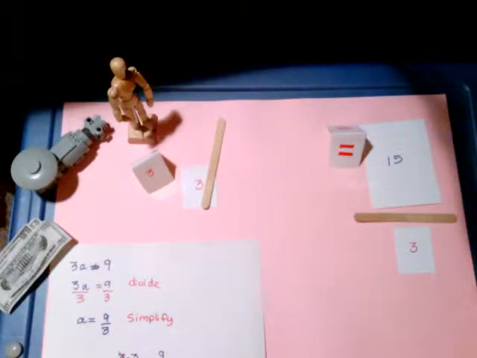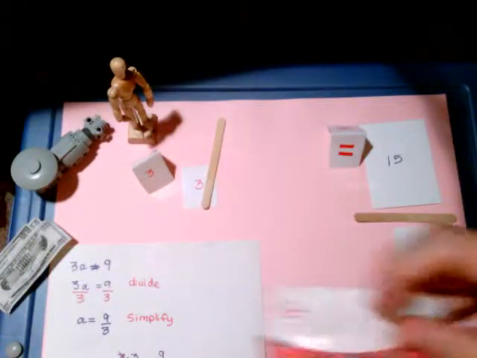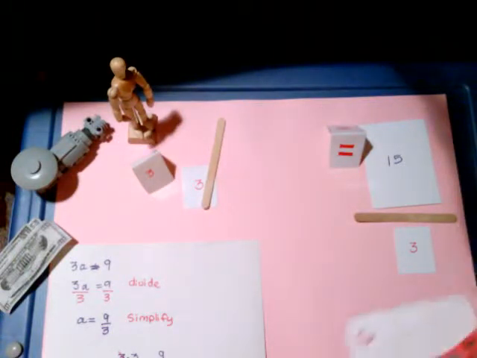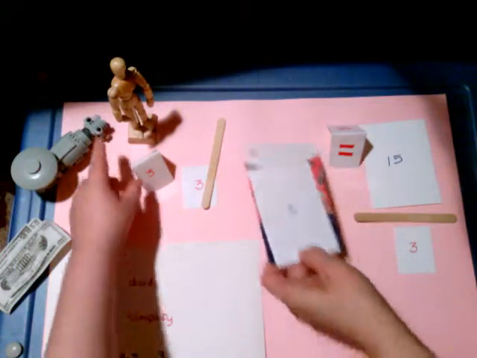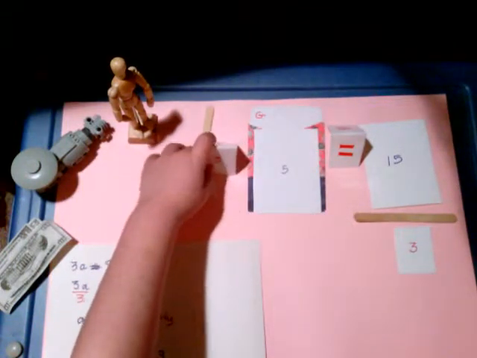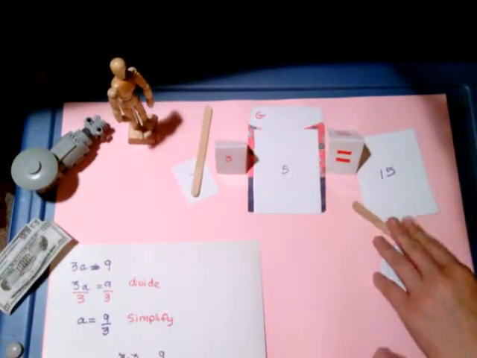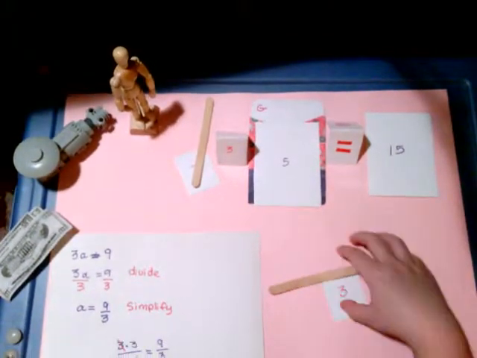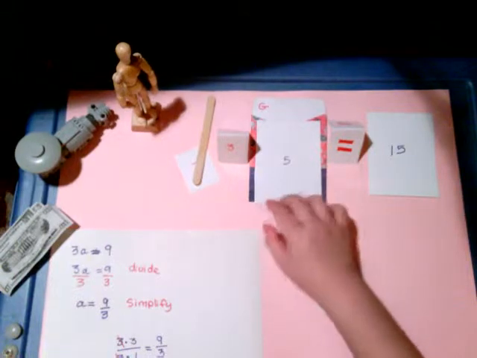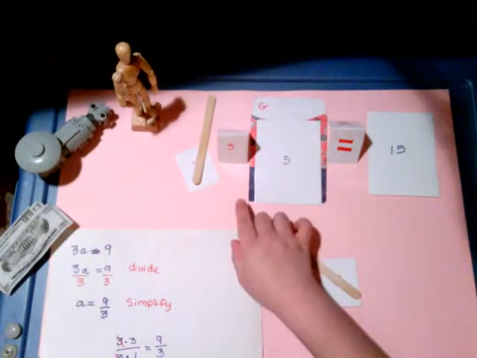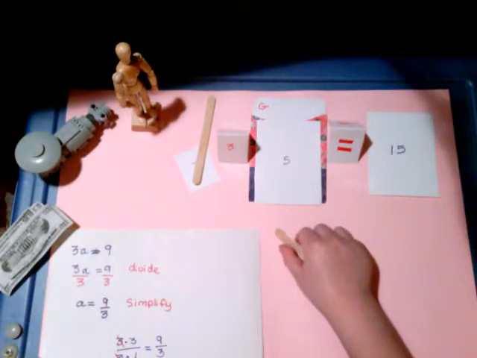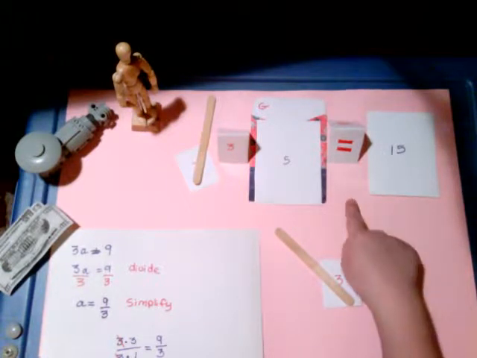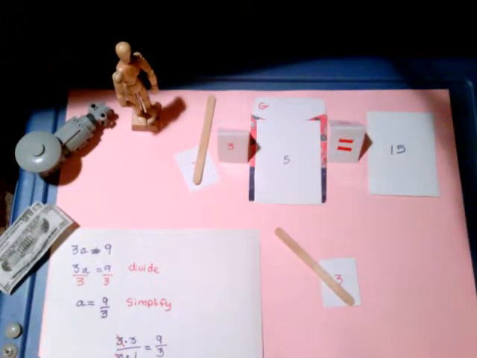I want $15. Oh yeah, right. So now let's read it. 3 times 5 equals 15. Good.